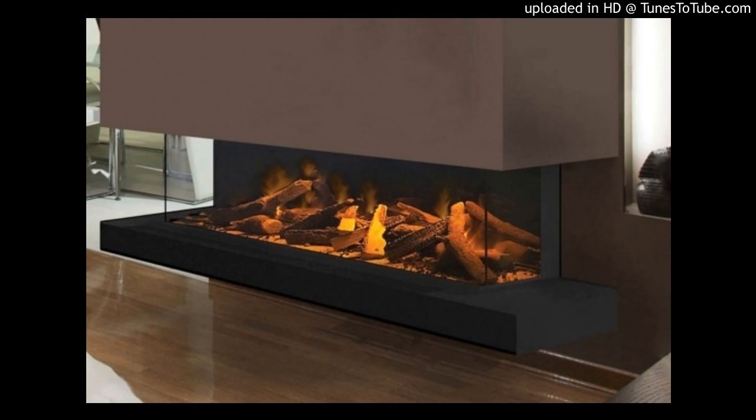What was done here is they placed a minimum height of 500 in a double-sided environment, and the burner was fixed into a natural stone base.